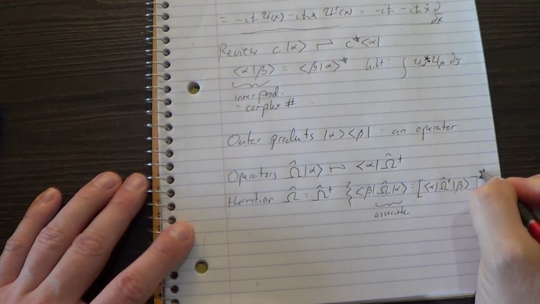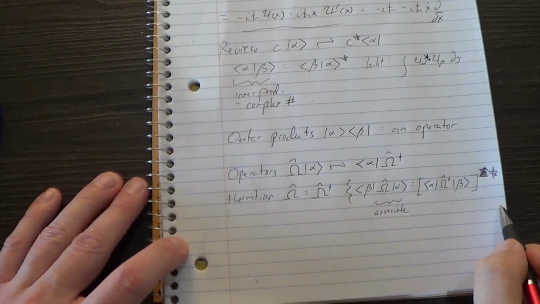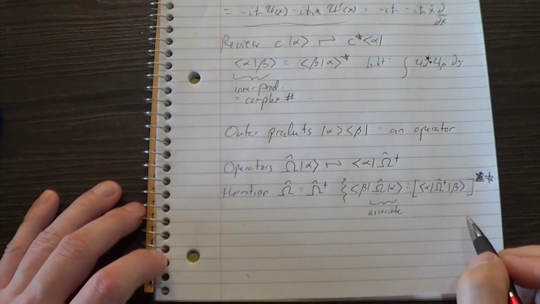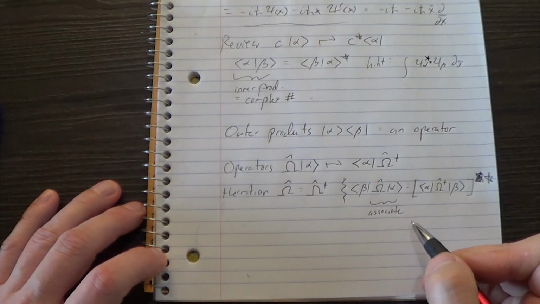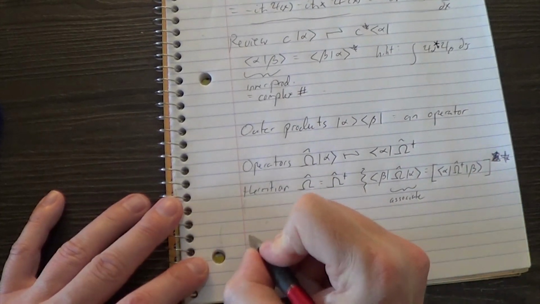Oh my God, look at that. What is wrong with me? It's like I have COVID or something. Anyway, right, little star means complex conjugate. And you know, I cannot draw stars. It is almost impossible.